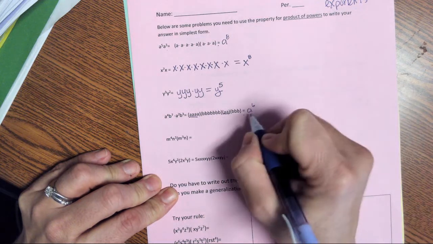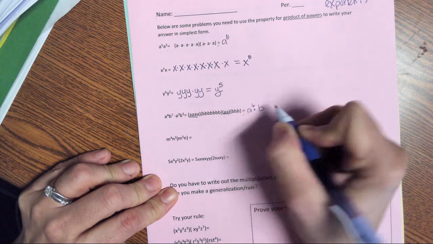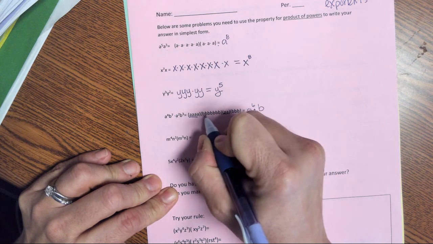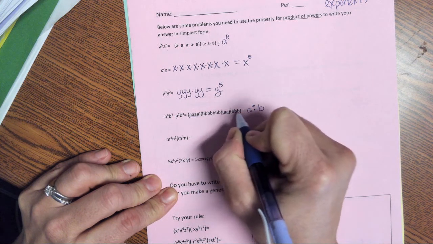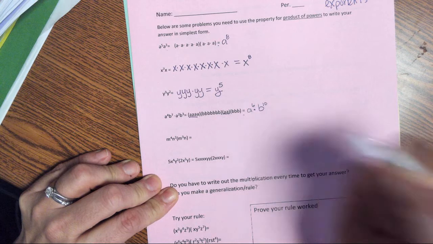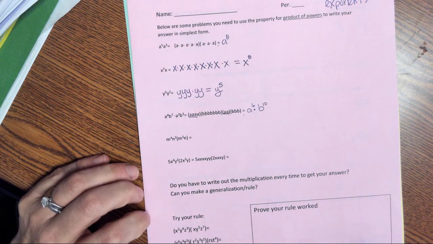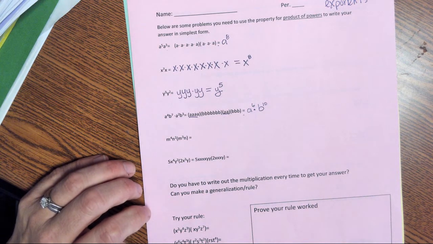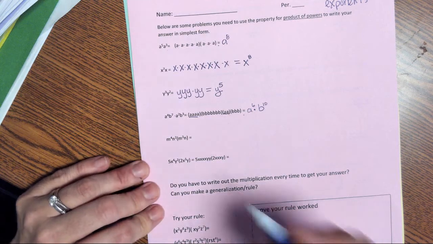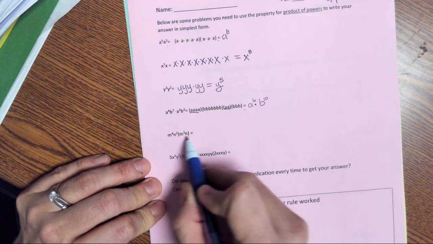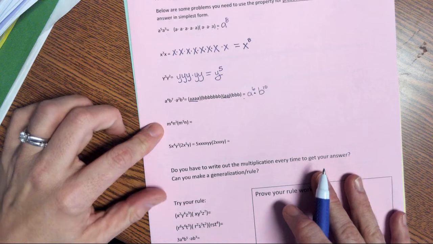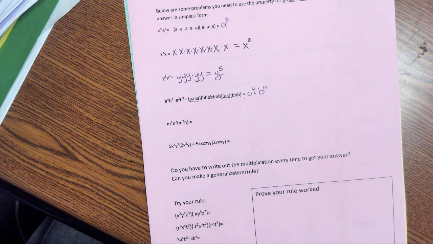And then you look at your b's, you multiply, and then you have b to the power of 10. A's and b's are separate. It's like combining like terms, but it's looking at like bases. Okay, go ahead and try the next example. Write it out and see what you get for your answer.